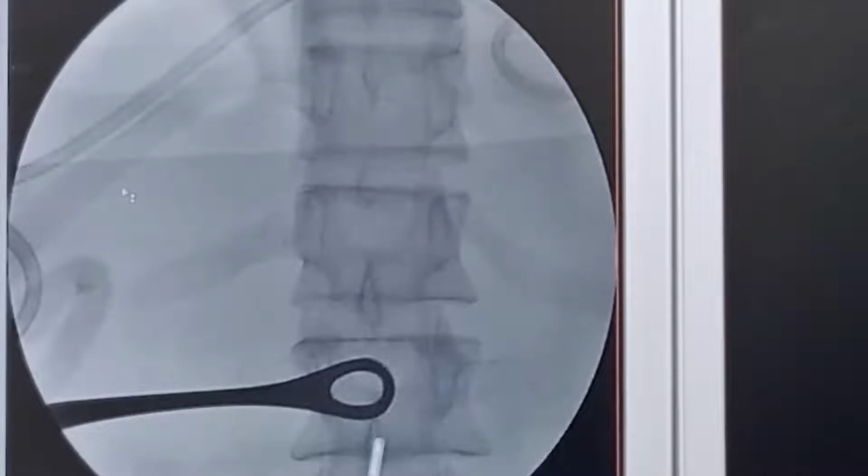The spinous process of the L1 vertebra is almost in the middle of the vertebra, along with the pedicles which are onto the sides. And this is the transverse process of the vertebra.